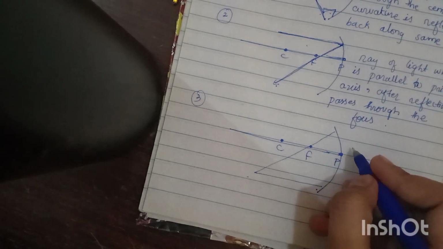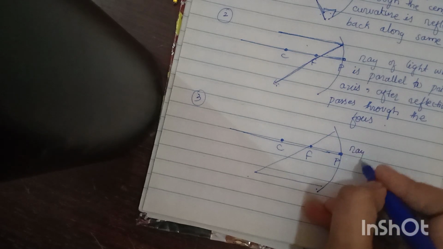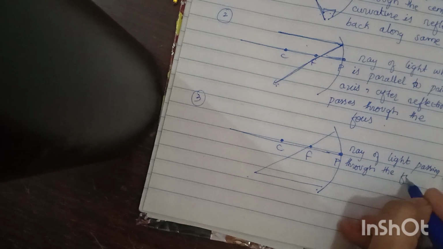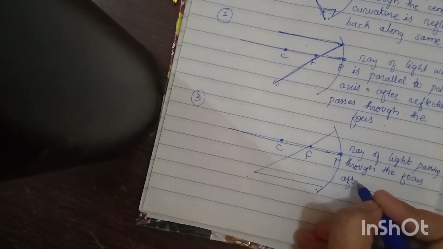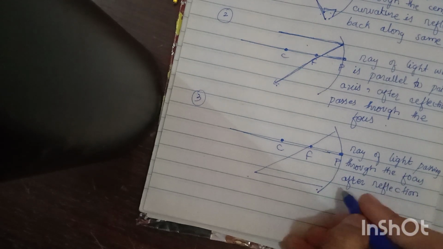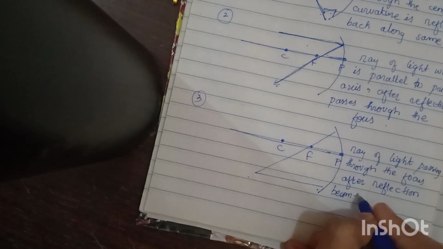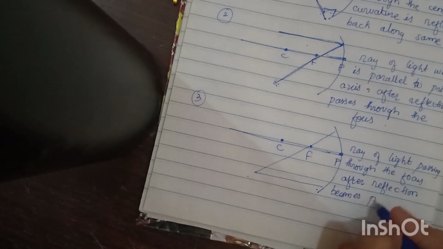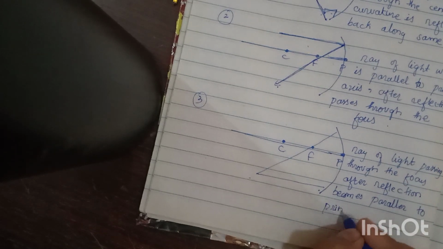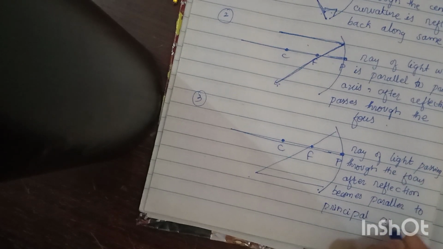So let me write the rule as well. Okay, so writing down the third: ray of light passing through the focus, after reflection becomes parallel to the principal axis.